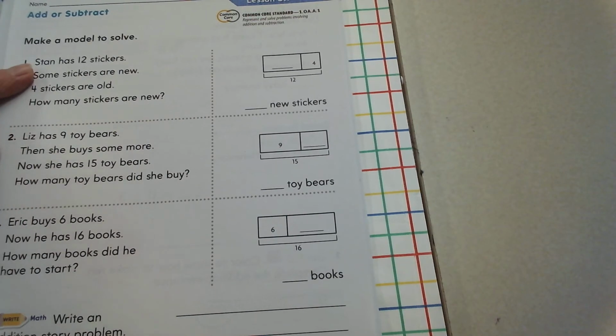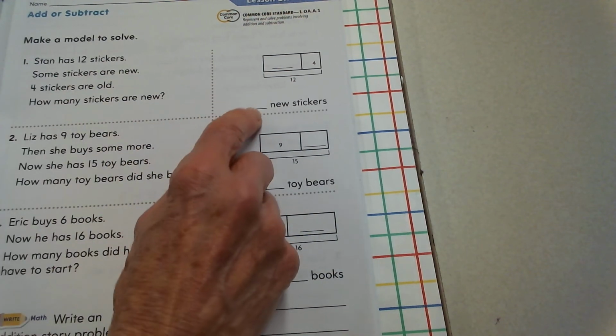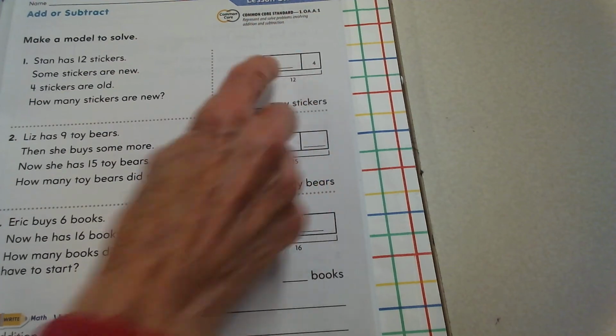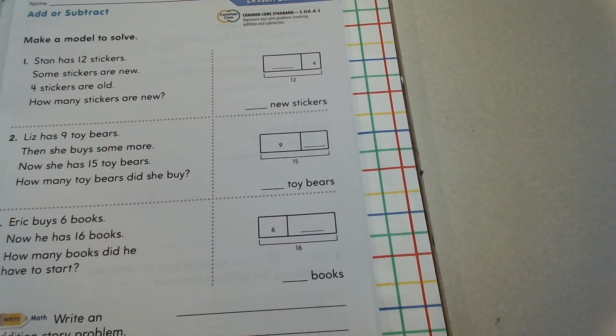These are just word problems. Stan has 12 stickers. Some stickers are new, 4 are old. How many stickers are new? Figure out the new stickers and complete the tape diagram. If you want to draw a picture, show your counters, or draw circles, you could do that.